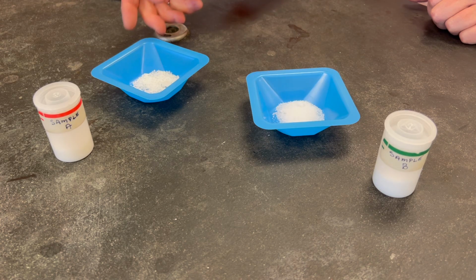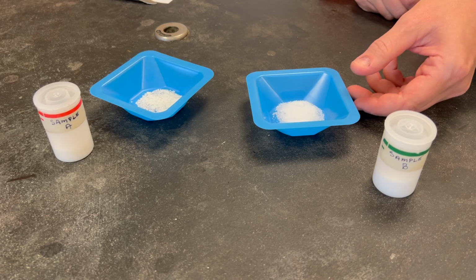First, let's test odor using the wafting method. We'll test sample A first. Sample A has a strong odor. Write that down in your data table. Sample B is next. Sample B has no odor. Add that to your data table.